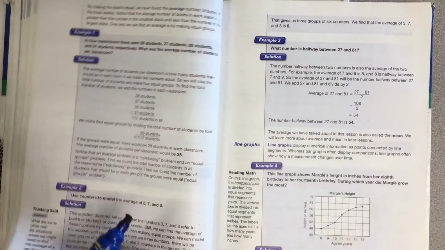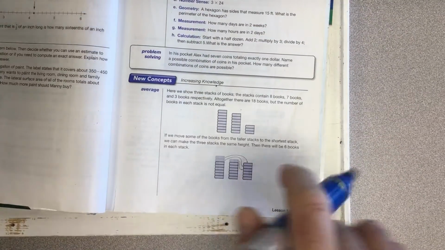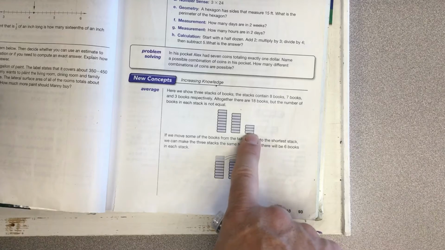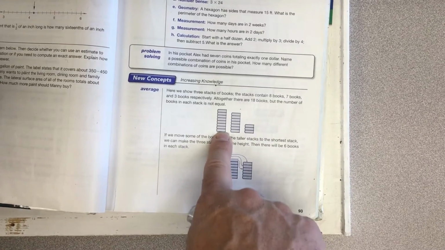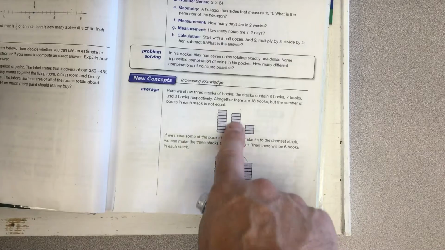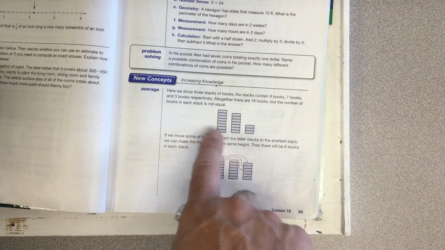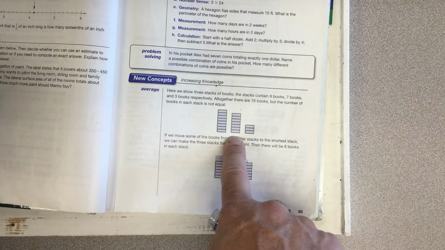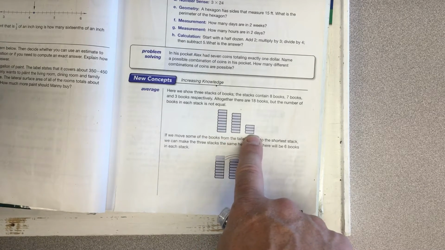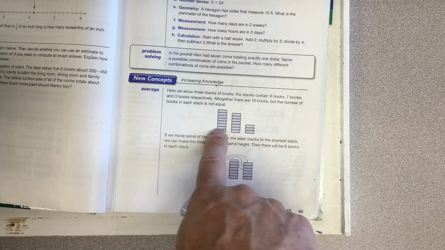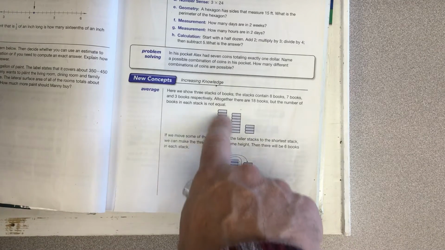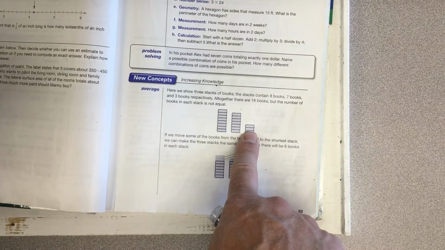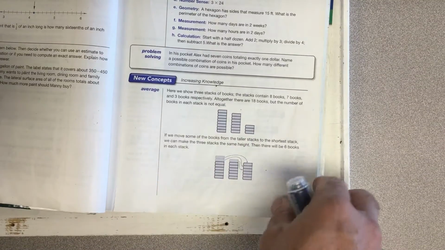A perfect example of what averaging is supposed to do is illustrated here, where you have a short stack, a middle, and a greater stack of books, and you sort of steal from a couple to make them all even. So you took one from here and made this stack of 7 into a 6. You added that over to here, it becomes 3 to 4. You take 2 more from this one, turning it from 8 to 6. That one becomes 6. This one's already 6, so it's 6 across.